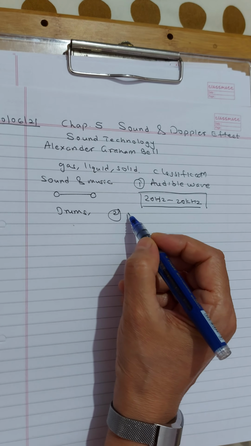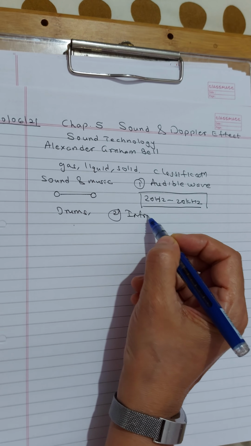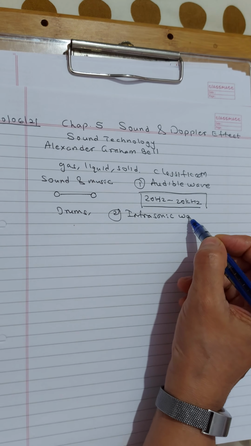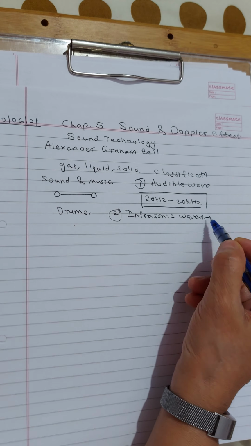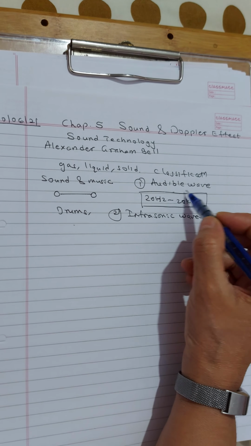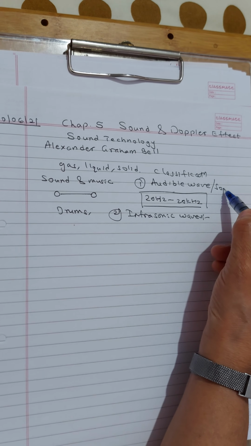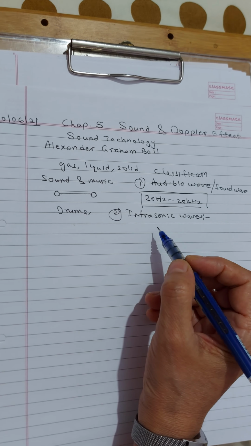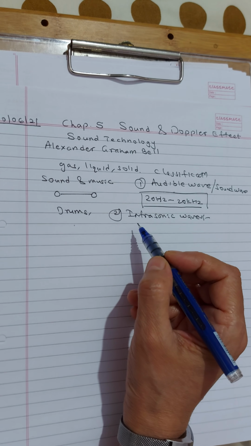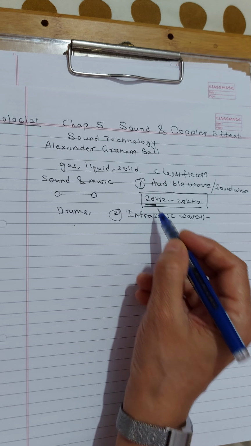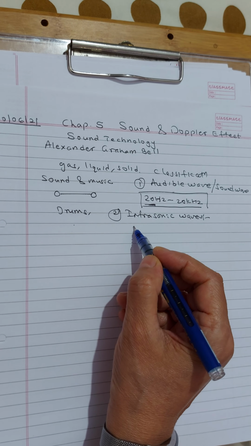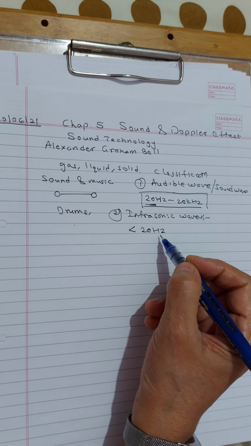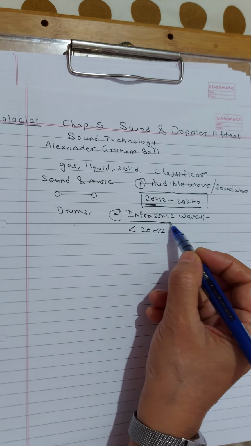Next is the infrasonic. The next classification of sound wave is infrasonic waves. Either I can say here audible wave or sound wave, even that will do. Infrasonic means the frequency lower than this limit, so less than 20 hertz is the infrasonic frequency range.